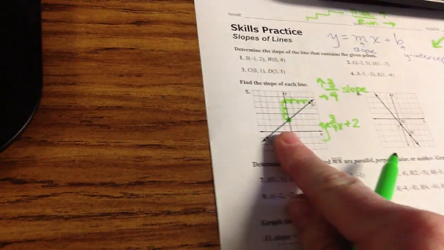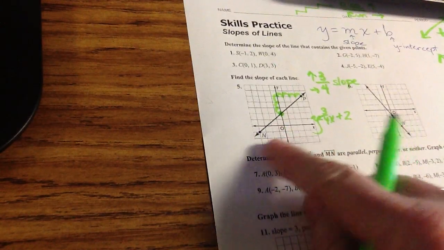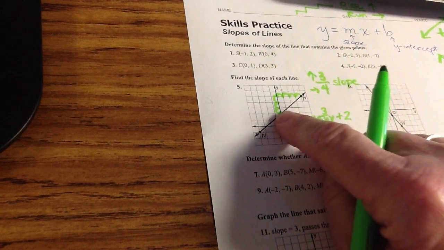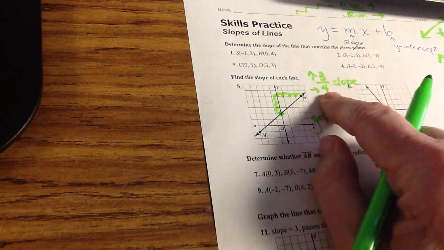Sorry, it's not showing the same doc cam. So everybody look at this one. See how this line's going up? That's a positive slope. And it's rising 3 and running 4. So the slope is 3/4.